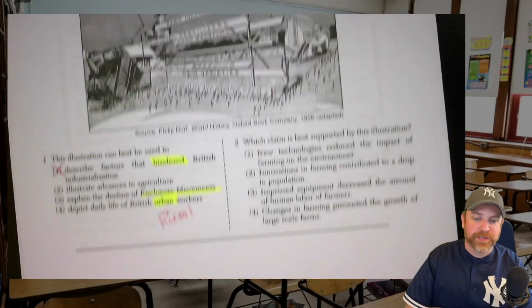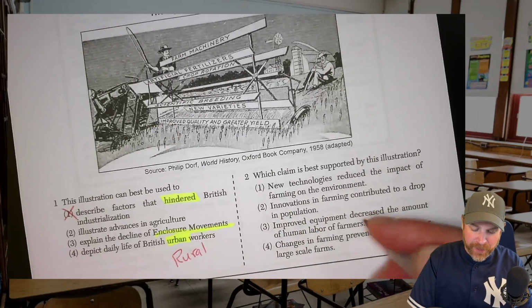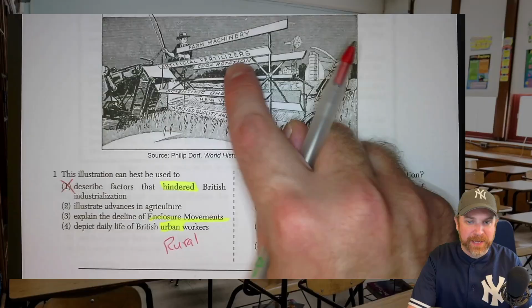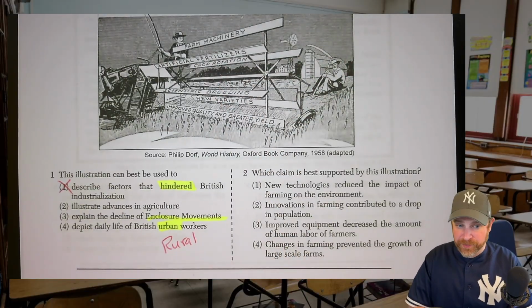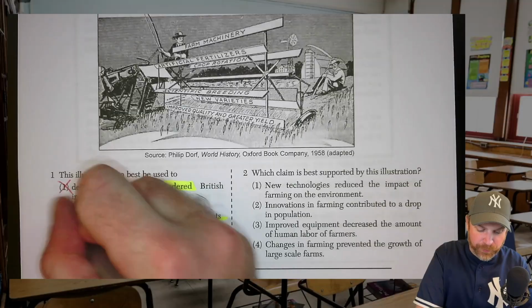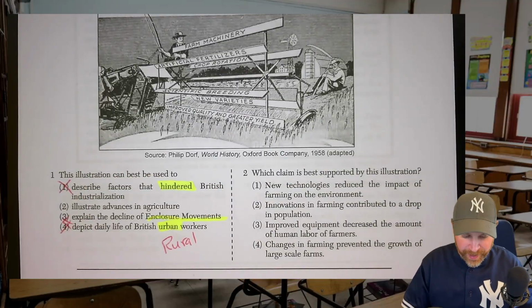That means the countryside. So this is not going to depict life of the urban workers, right? It's not showing people living in cities. It's showing people living in rural communities, right? On the farms. So we're going to cross off choices 3 and 4. Number 2 is our answer.